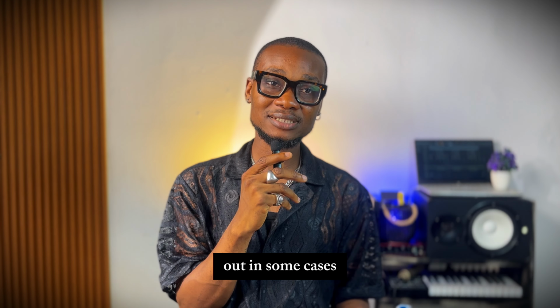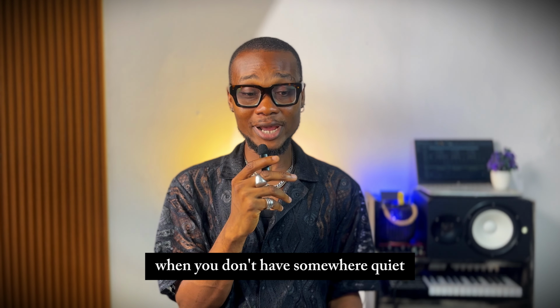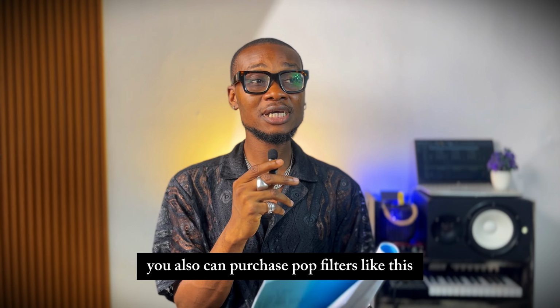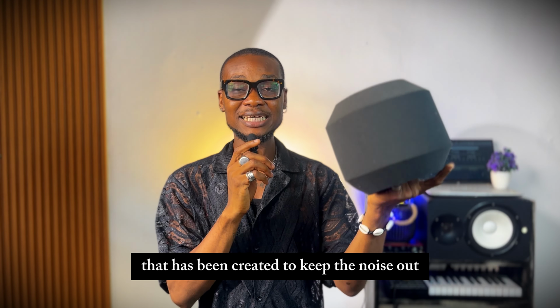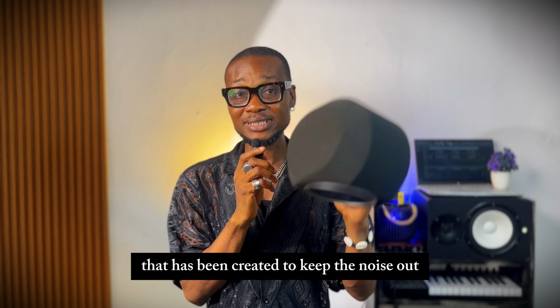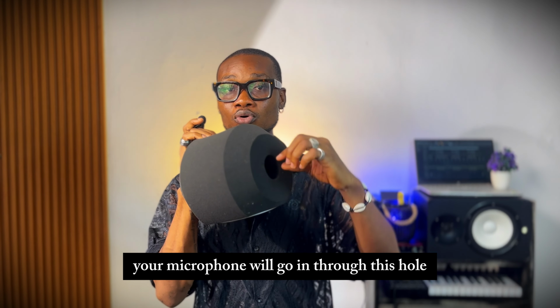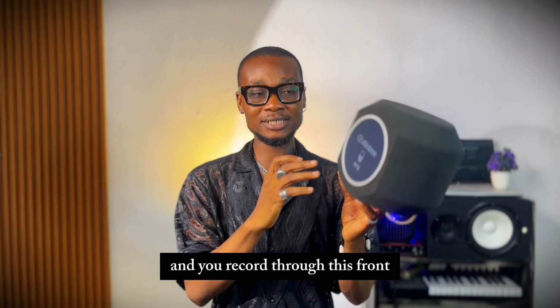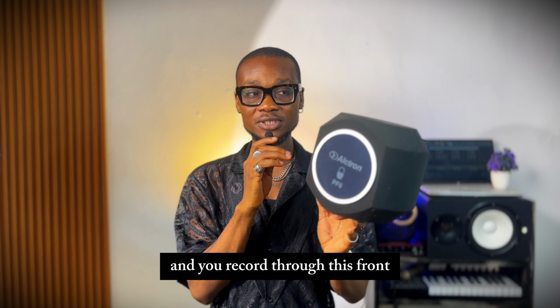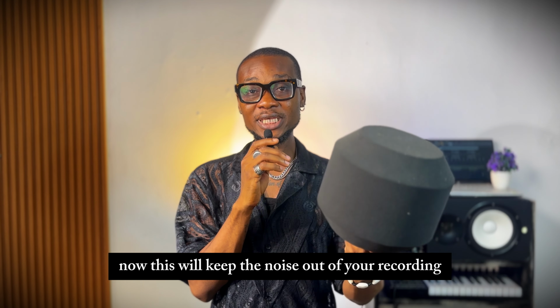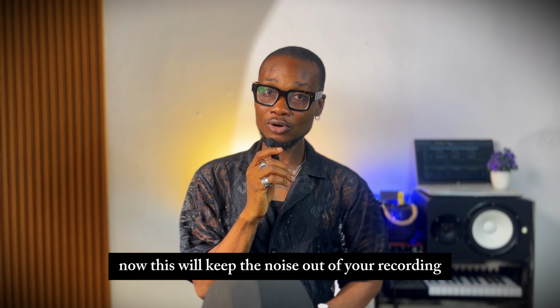In some cases, when you don't have somewhere quiet, you also can purchase pop filters like this. These are acoustic foams that have been created to keep the noise out. Your microphone will go in through this hole and you record through this front. So this way, this will keep the noise out of your recording.